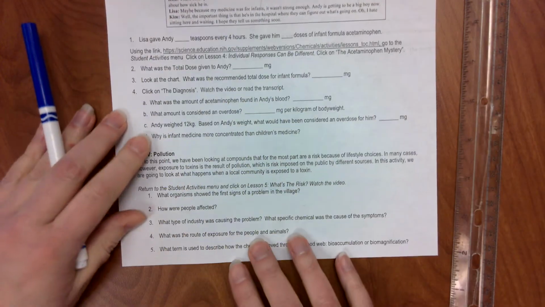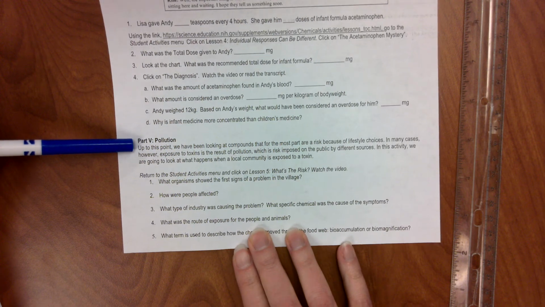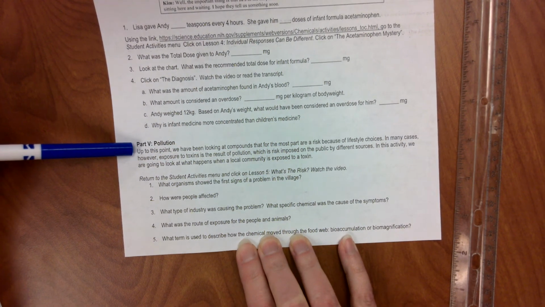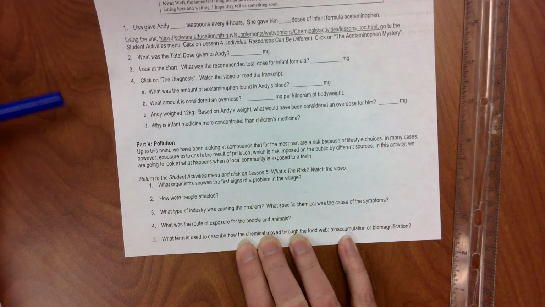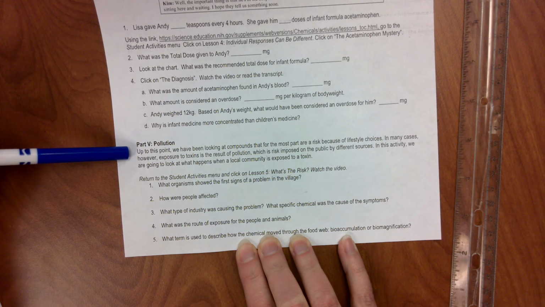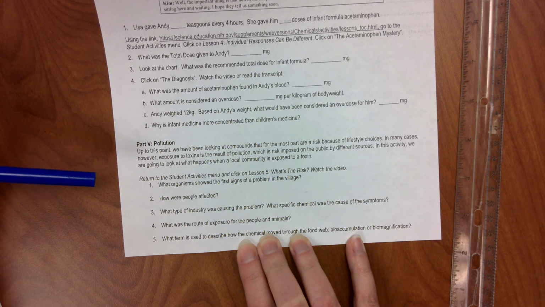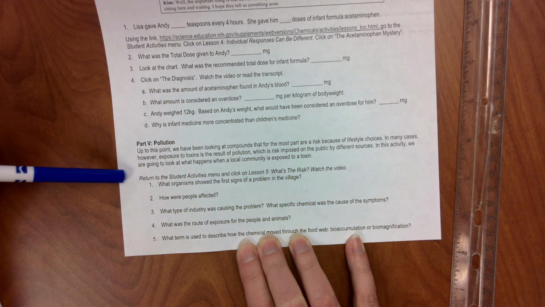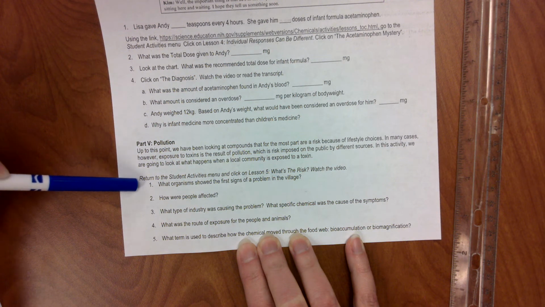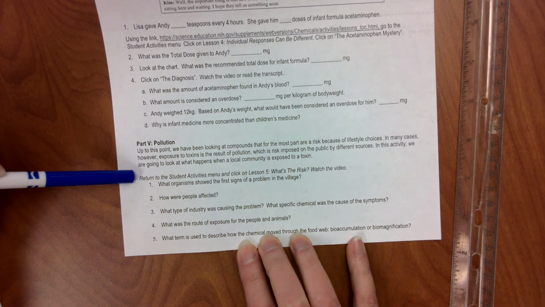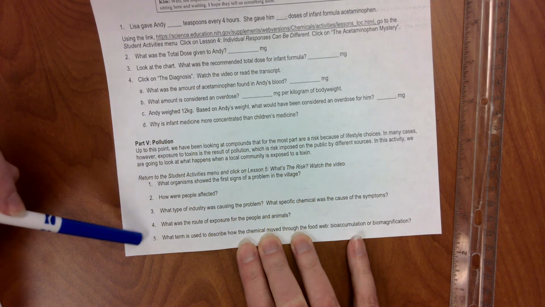And then down here, part 5. This one takes a look at exposure to toxins in the air that you're exposed to publicly, like pollution. So read that. I'll try and find my video for that one so that you can see what that's all about.